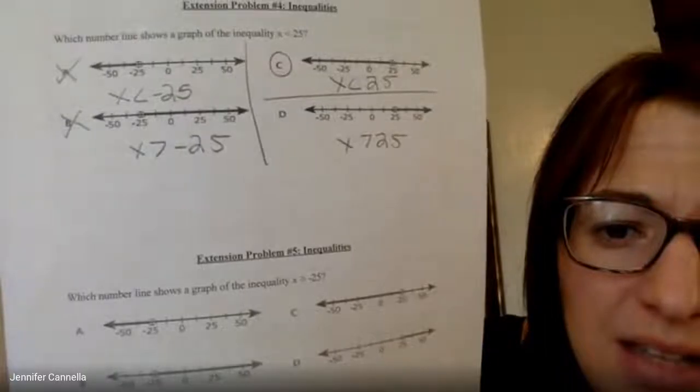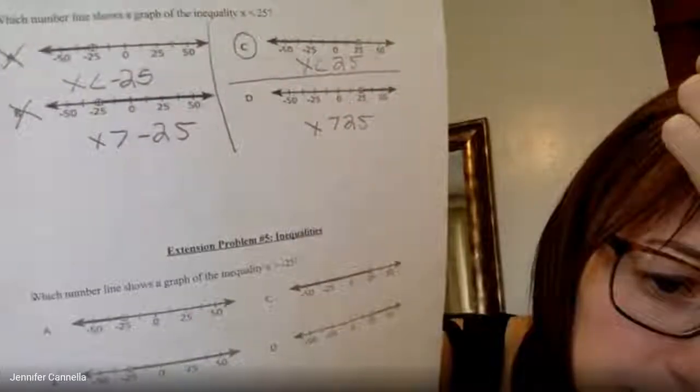Where does it show x is greater? B. Do we all agree that it's B? Chris? I agree. Nikell? I agree. Anelina? I agree. Okay, so we circled B.